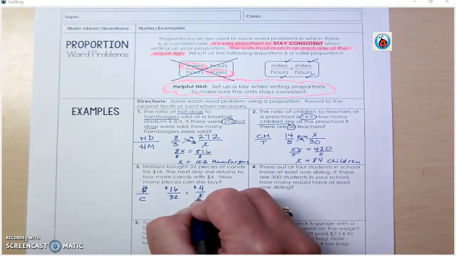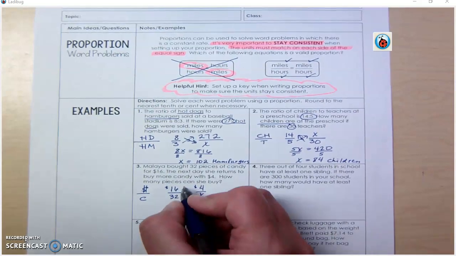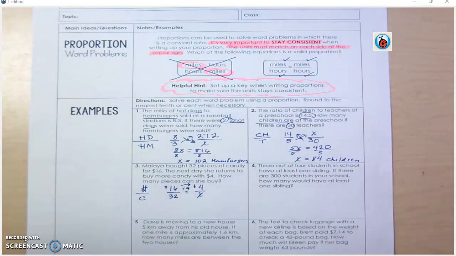So at this point, I do want to talk to you about the alternative that we could be using to solve some of these proportions. As we discussed before, if you notice the relationship between your numbers, you're definitely welcome to use that relationship.